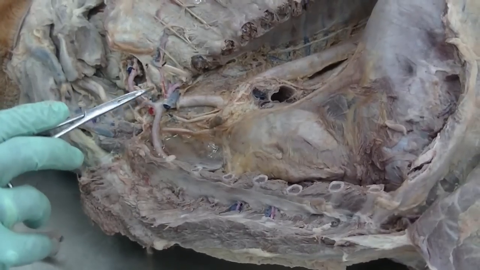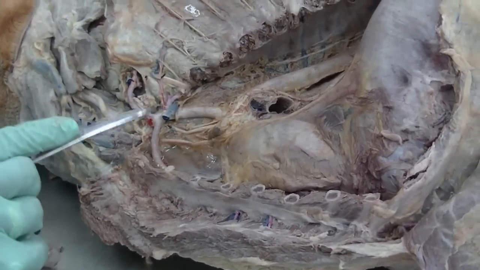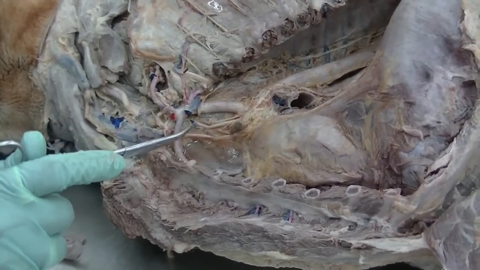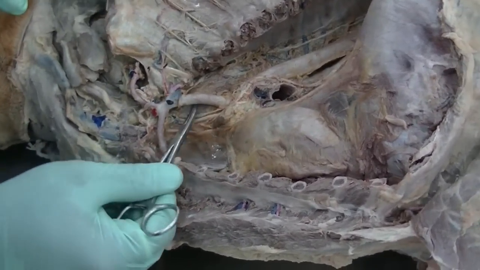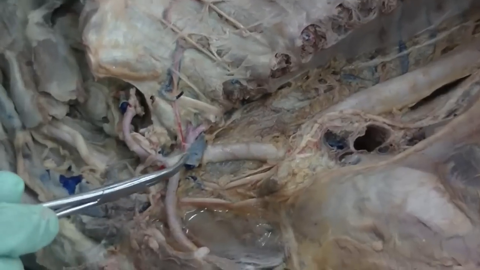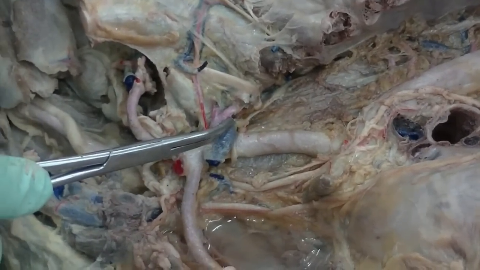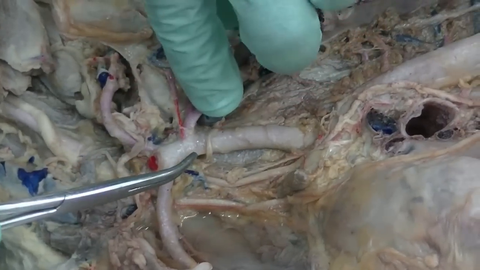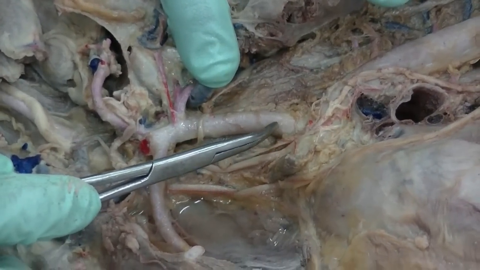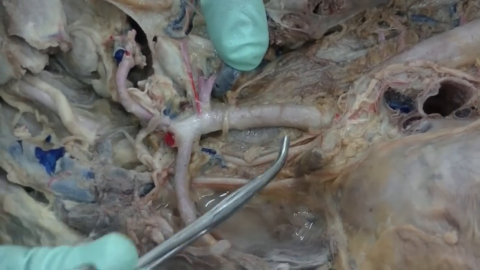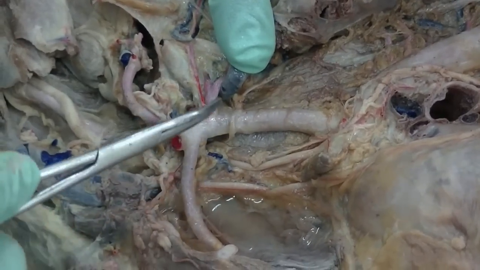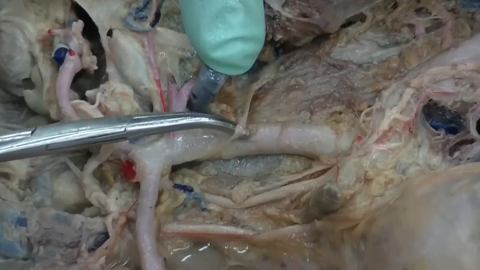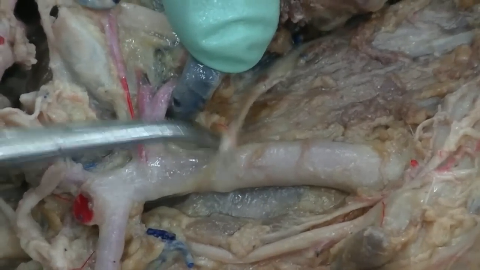Okay, so let's look at 4 major branches of the left subclavian, and we will compare those with the right subclavian when we look at the right subclavian artery. So the left subclavian, here we have transected the costocervical vein in order to make sure that we see the left subclavian artery more clearly. So this is left subclavian. Continuing further, that is a loop formed by the sympathetic trunk, that is your ansa subclavia.